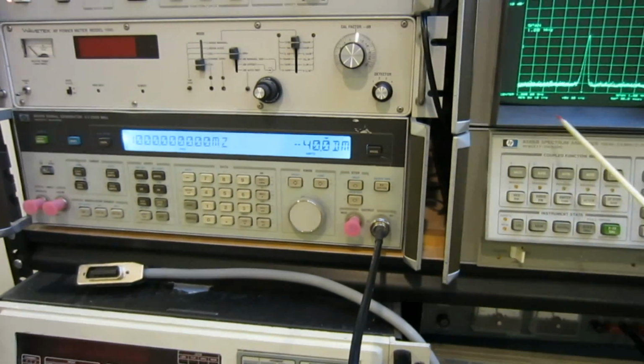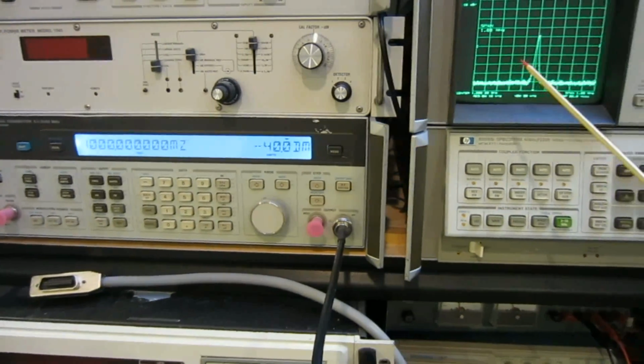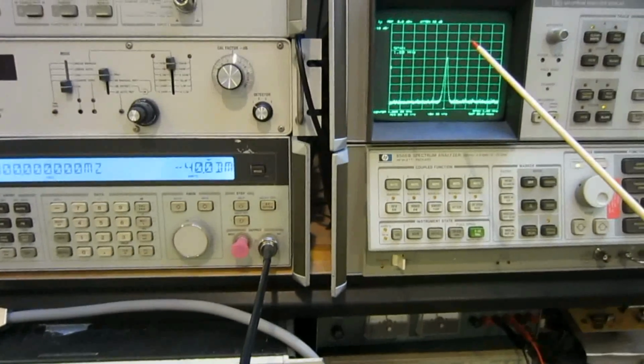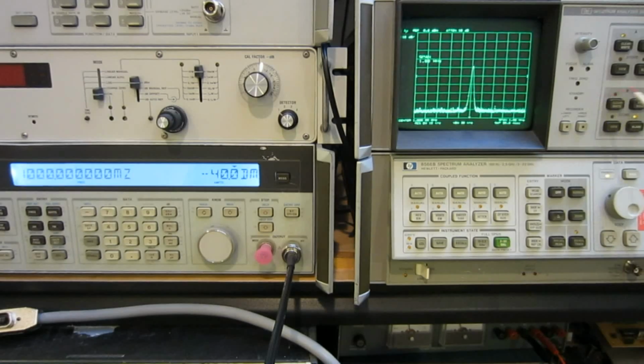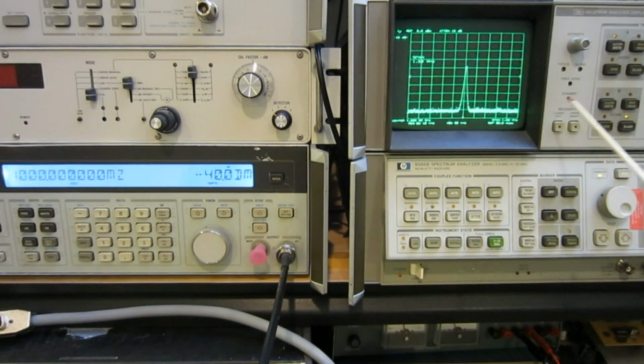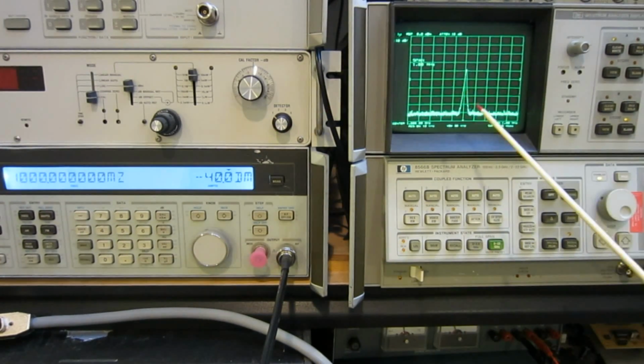These two are not exactly on the same frequency, but that's something we just need to keep in mind. Ideally, you want to have the same 10 megahertz reference across all those precision instruments, but for what we're doing here, this doesn't really matter.